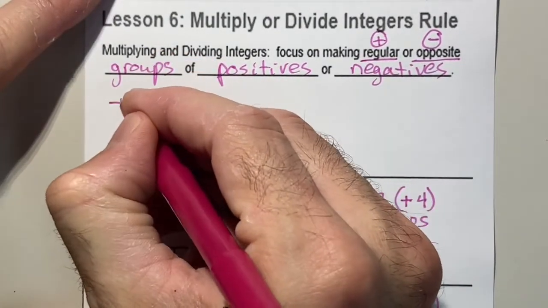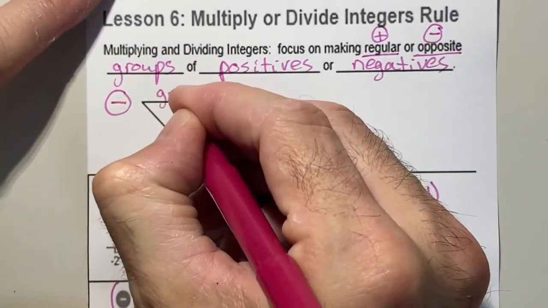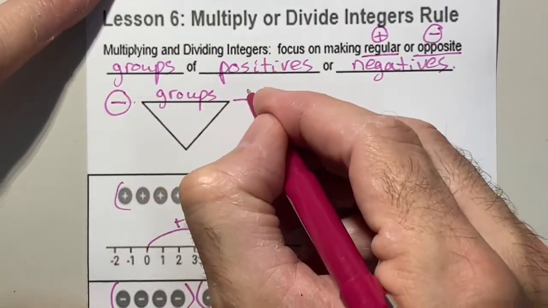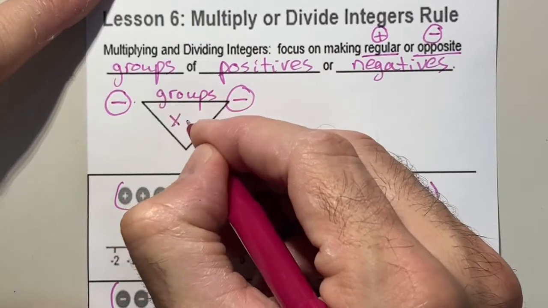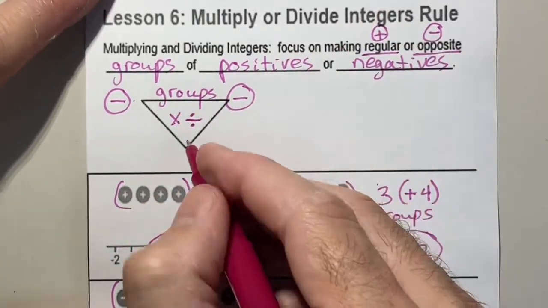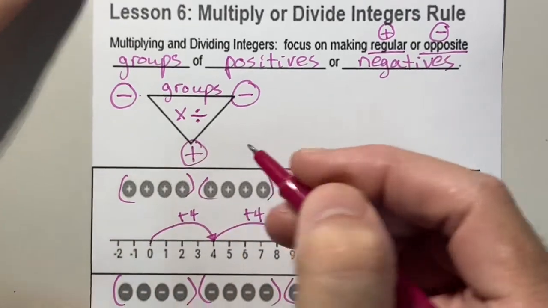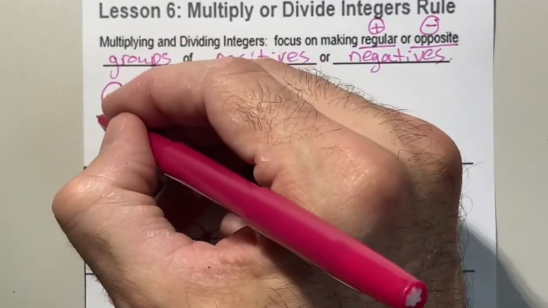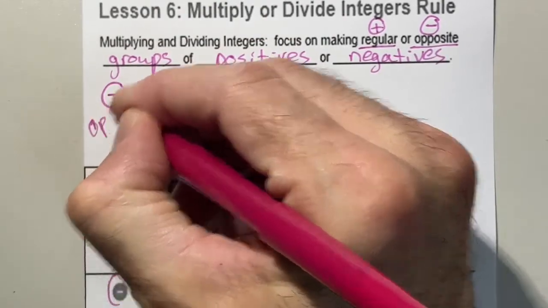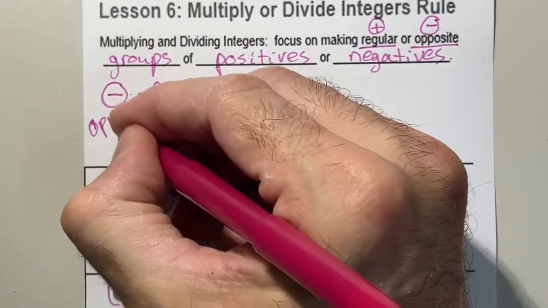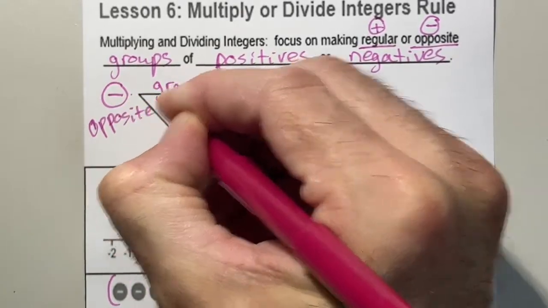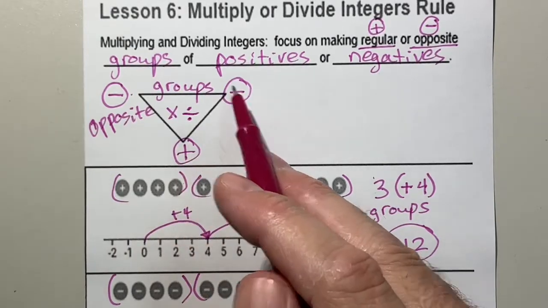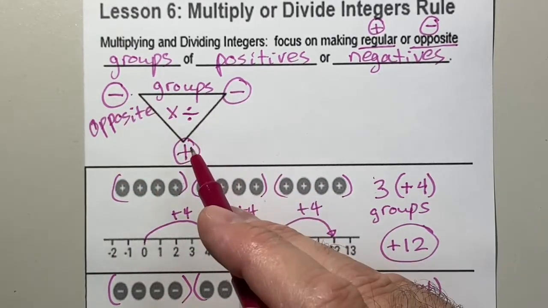If we have negative groups of negatives, and you are multiplying or dividing those groups, then you would have a positive result. So this is the opposite here. When you have a negative with a negative, one of these is telling you to do the opposite of the other. The opposite of positive is negative. The opposite of negative is positive.